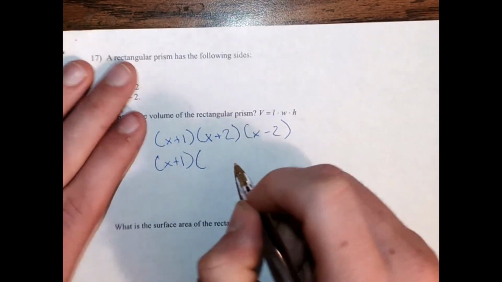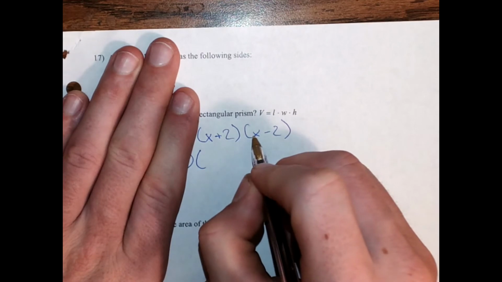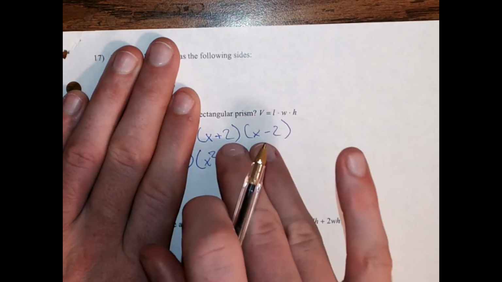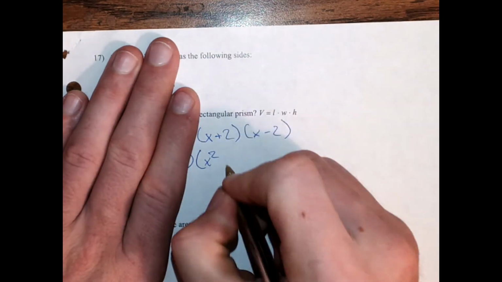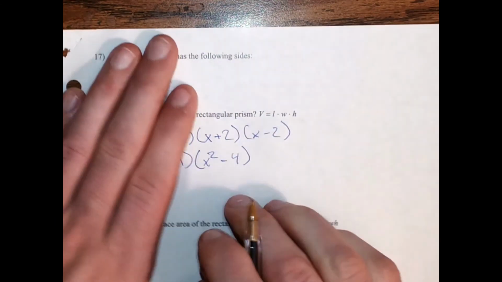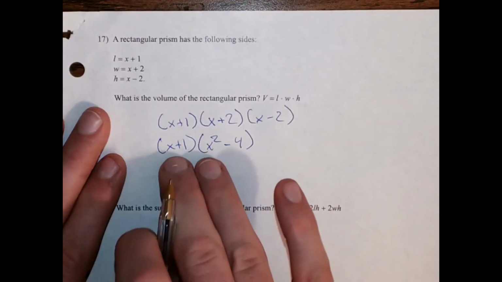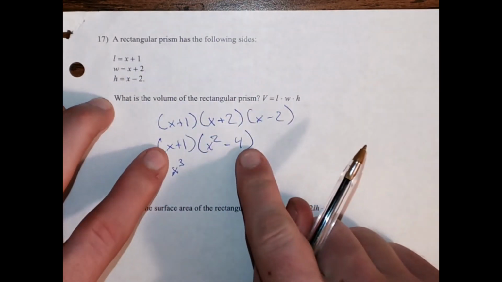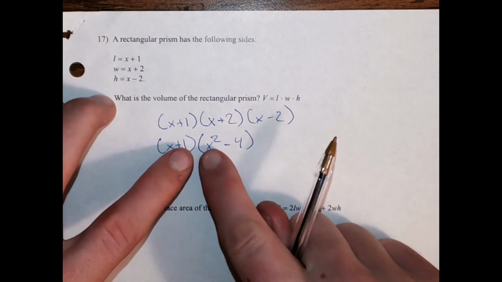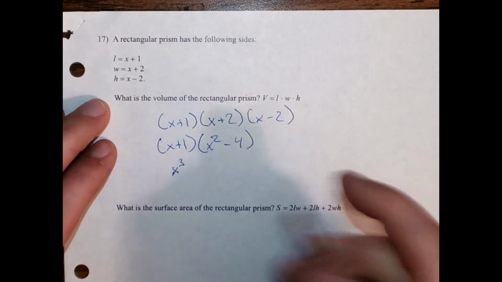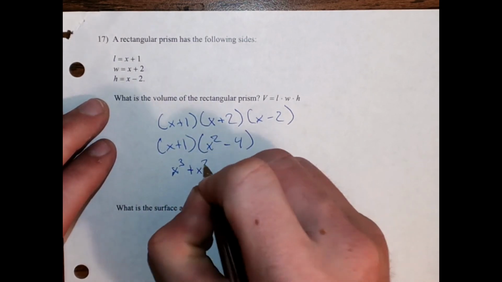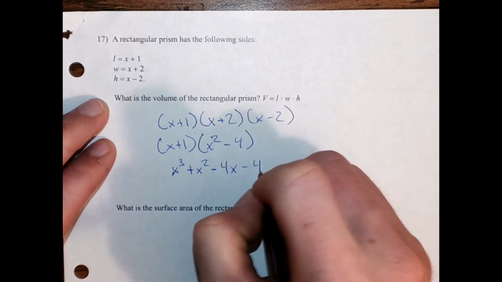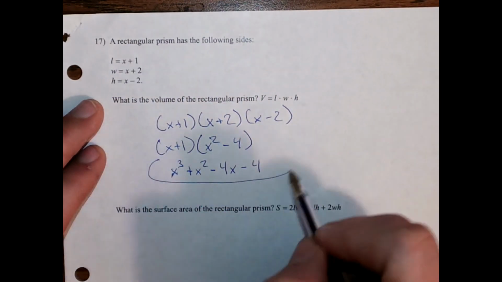X plus 1 times x squared, plus 2x and minus 2x are going to cancel for an x squared minus 4. And now we can just FOIL again. X times x squared is x cubed. That'll be minus 4x plus x squared. So our middle terms aren't going to cancel. And then minus 4 at the end is our final answer.